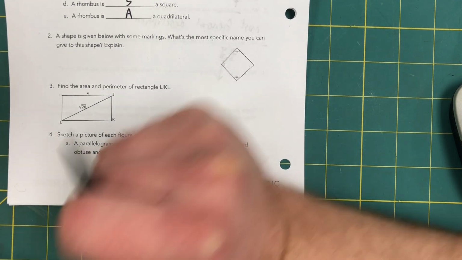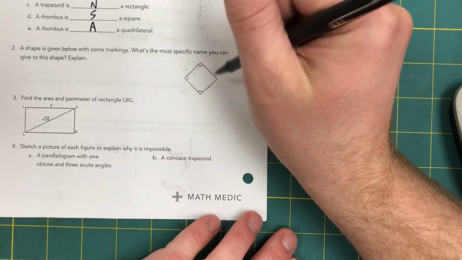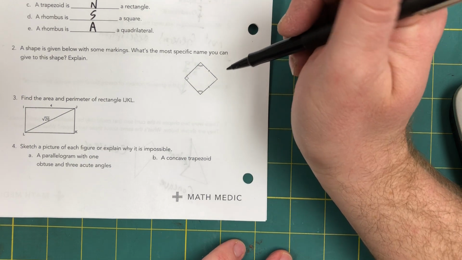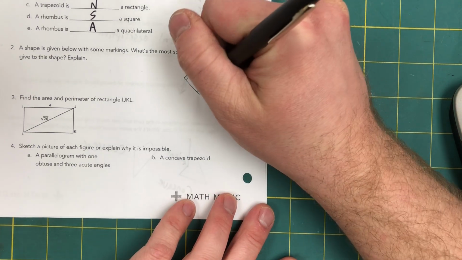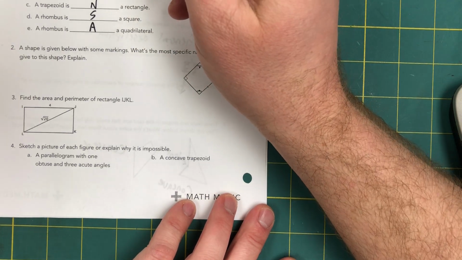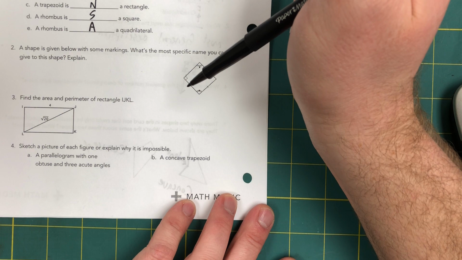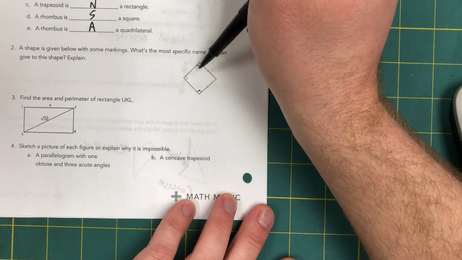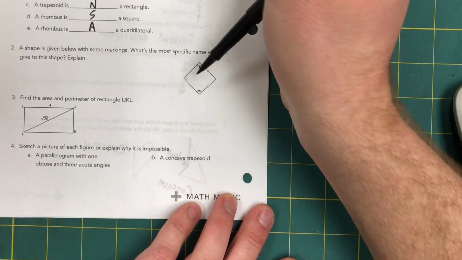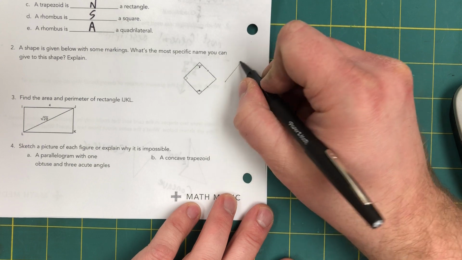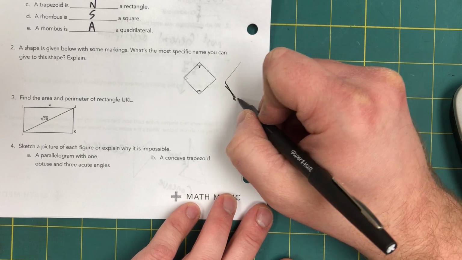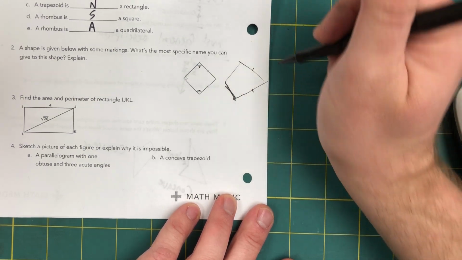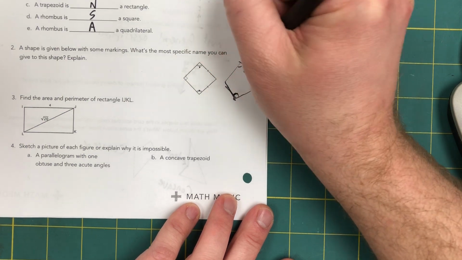So if you're trying to pick the most specific name to give this, I'd probably want to put square. It looks like a square. But we're not guaranteed that this and this are 90 degrees, so I can't call it a square. Do I have 4 right angles? We don't know. That's 90, but we don't know what those are. And sure, it looks like a square, but we can redraw it, so pretend it's a 90-degree angle and then have it stretch out that way and have that and that still equal to each other.